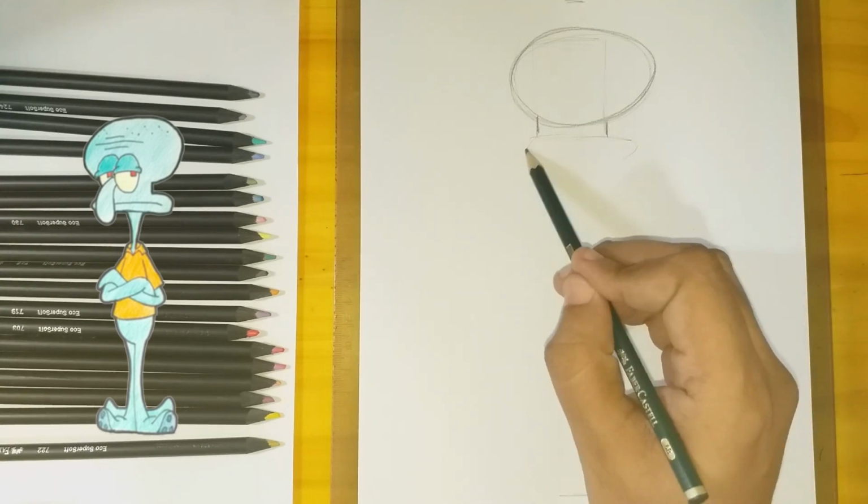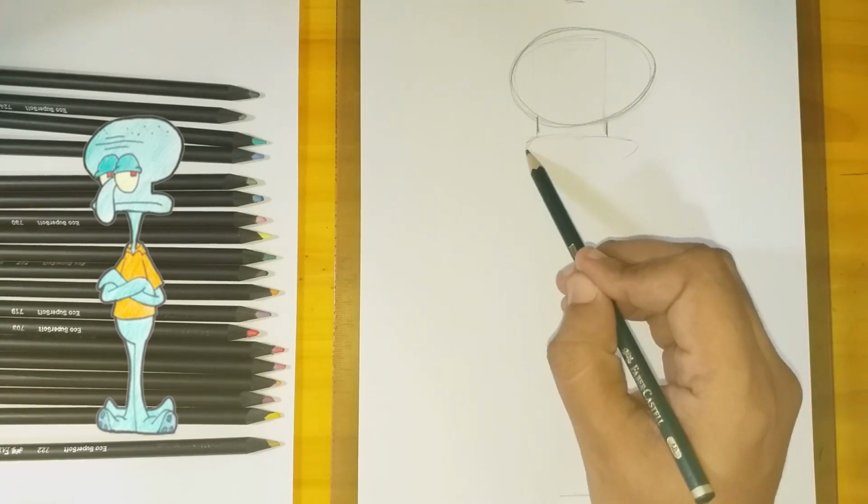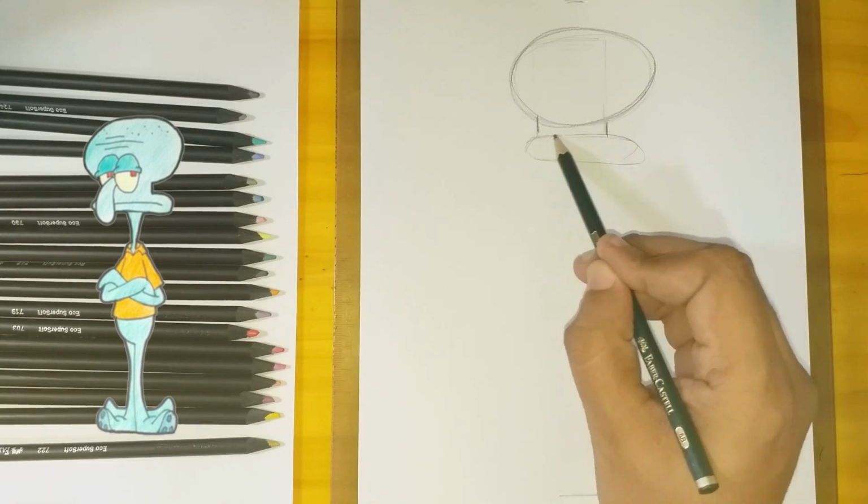And then I'm gonna make this shape under these two lines. I don't know what it's gonna look like.